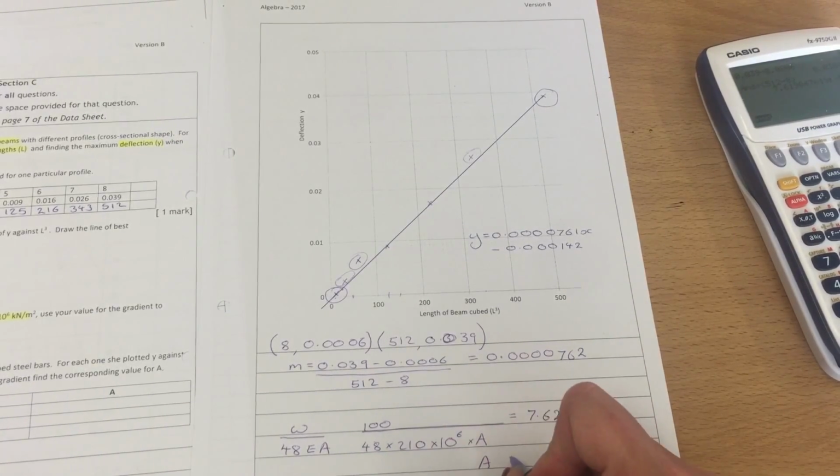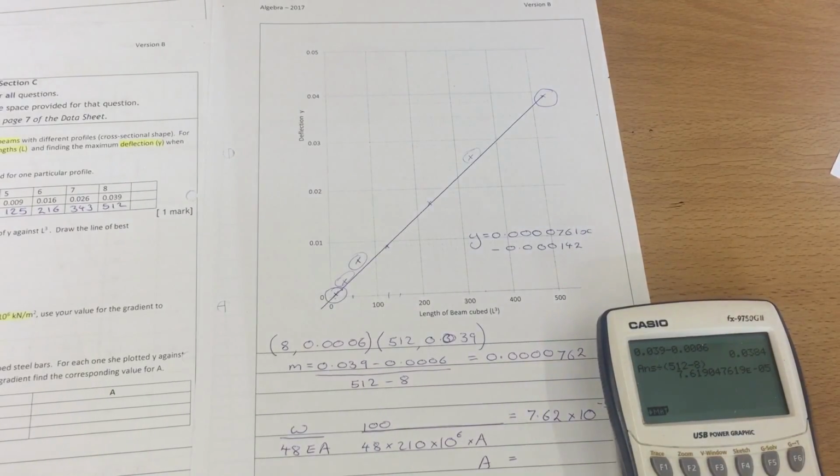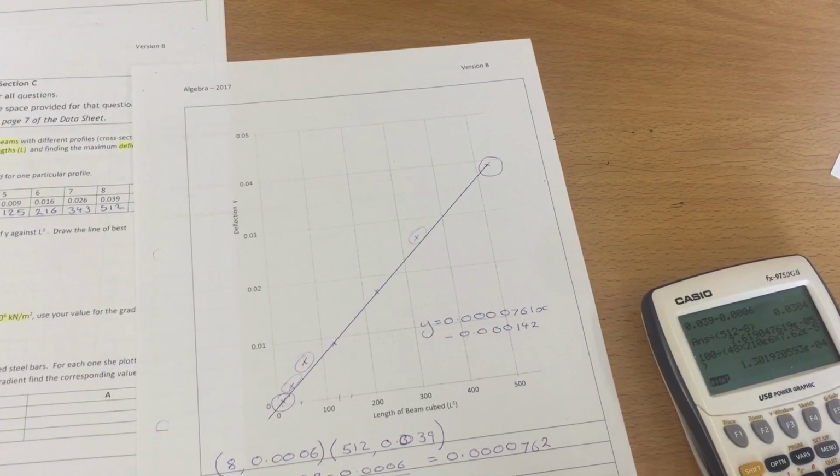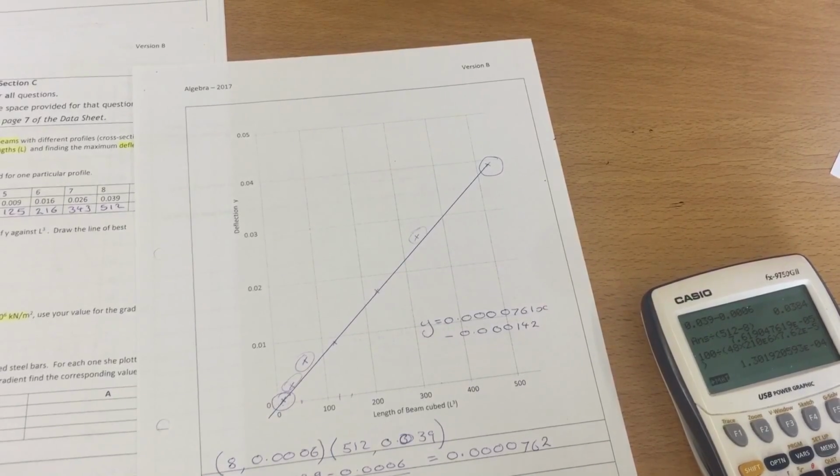So A is going to be equal to 100 divided by 48 times 210 E to the 6 times 7.62 E minus 5. So A should be 1.30 times 10 to the minus 4.